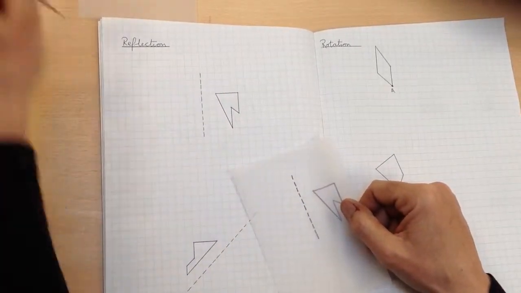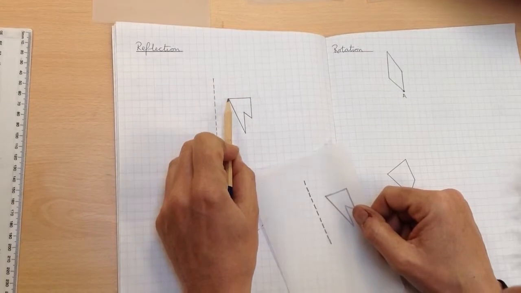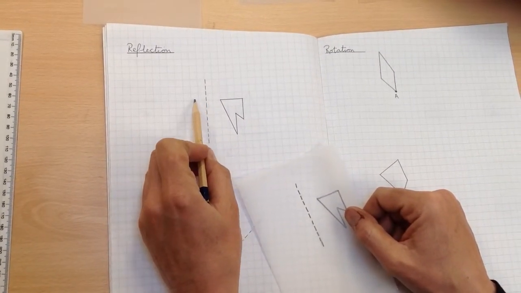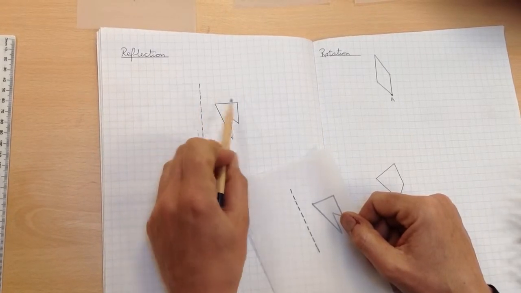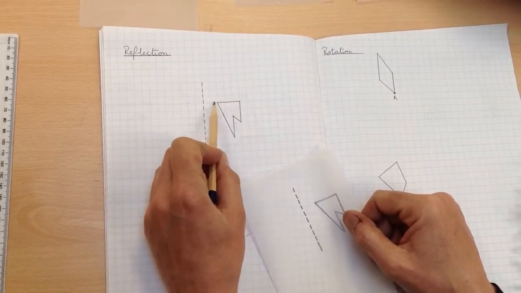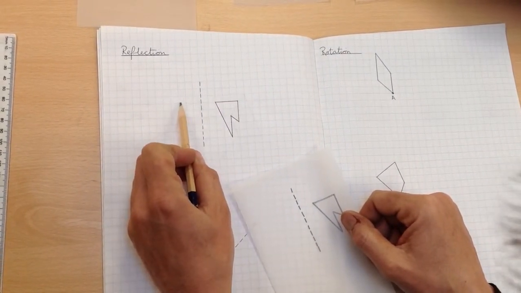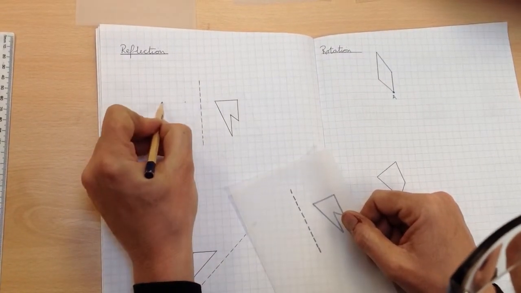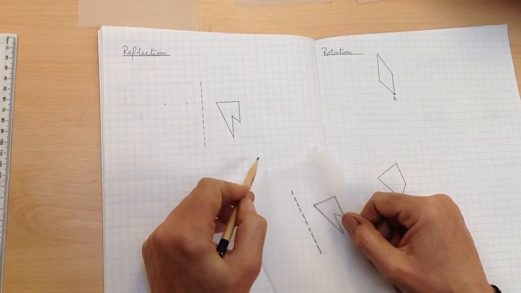It's really important to be thinking about the vertices. This vertex here, for example, is 2 squares away from the axis. So when it's reflected, it would need to be there. This axis would need to be 5 squares away: 1, 2, 3, 4. So that axis. So you could do it without tracing paper, couldn't you? You could do something like that and carry on like that.